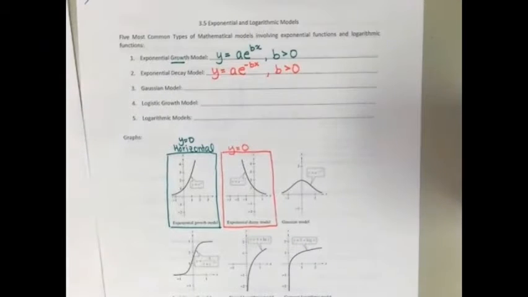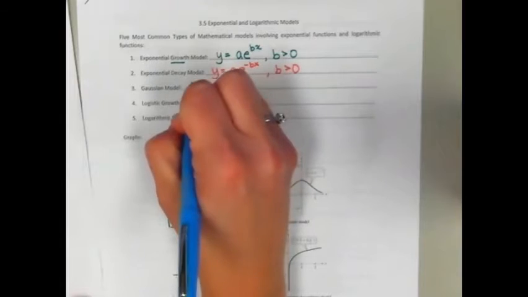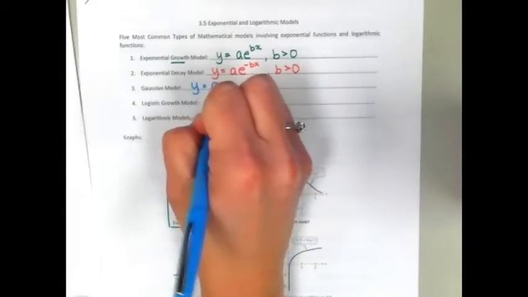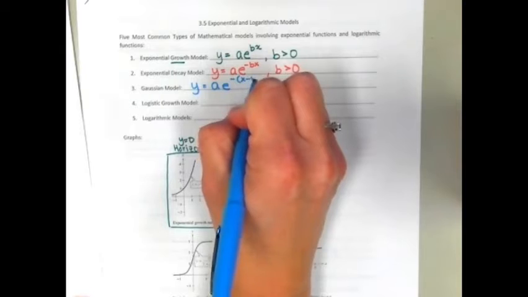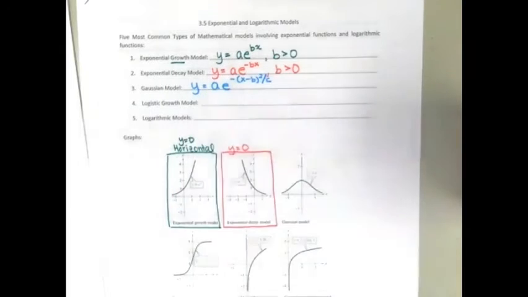The Gaussian model is y equals a e to the negative x minus b squared divided by c as an exponent. That's kind of crazy, isn't it? Okay. That one actually kind of looks like our bell curve.